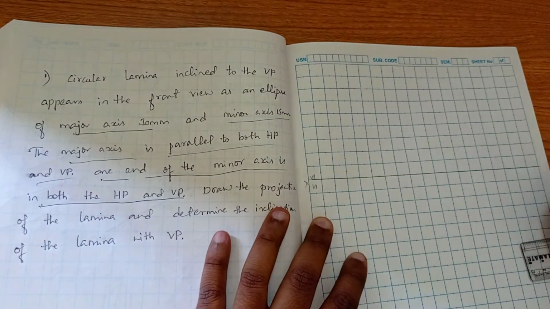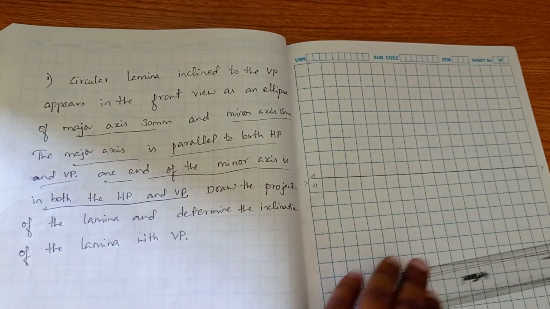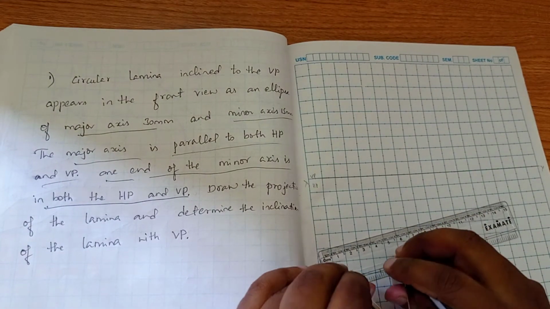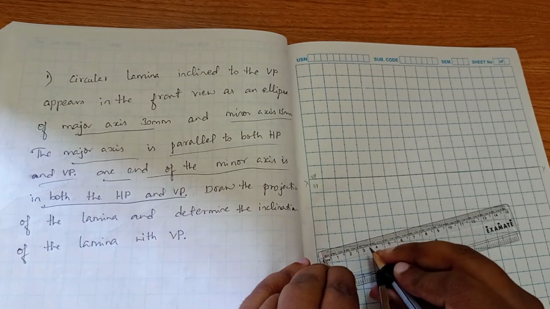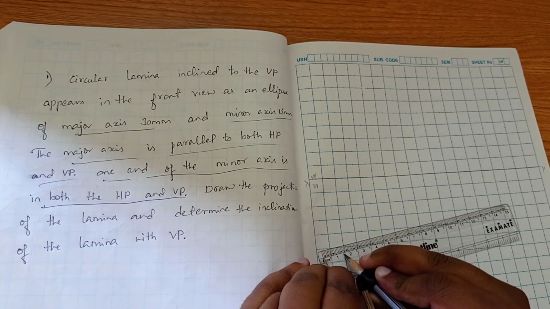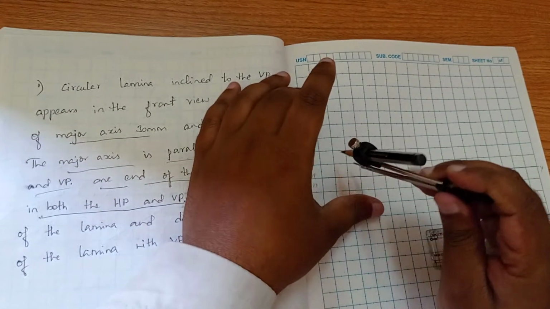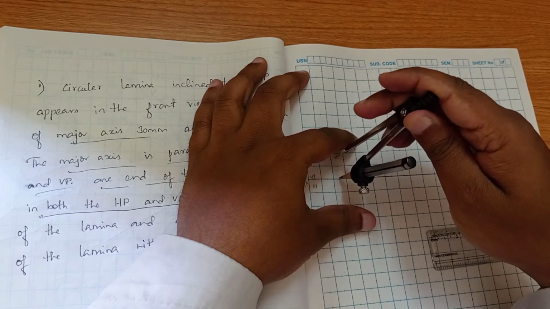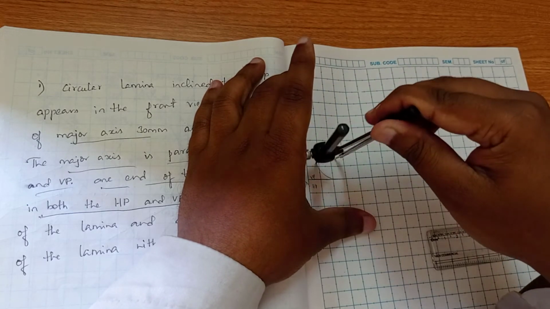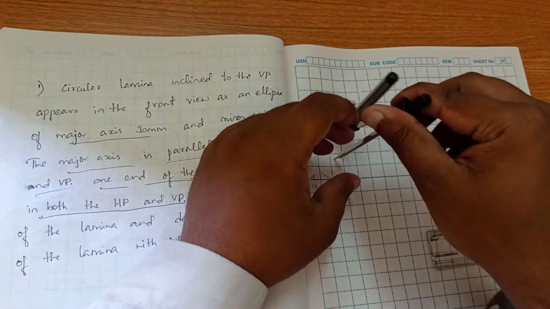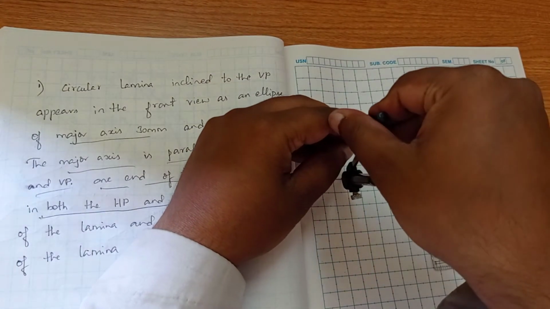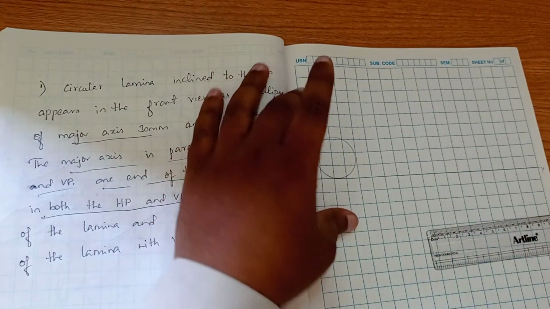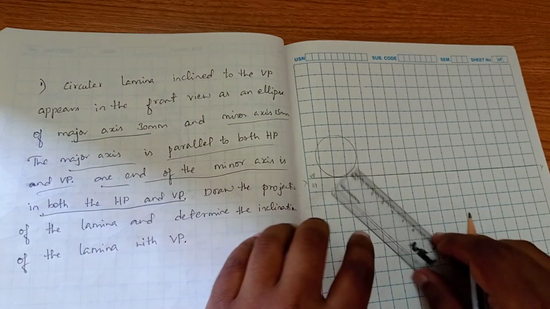VP, HP. So herein diameter 30 means the radius will be 15, correct? So radius will be 15. Diameter 30 means radius will be 15. So from this point where it is touching the XY line, exactly here we will draw. Like this we have to draw a circle for dimension 30. So we can show the dimensions above here.